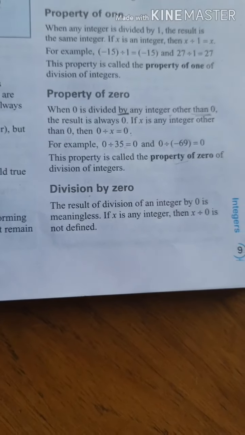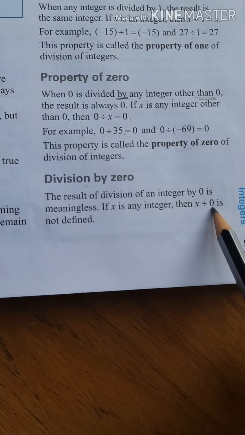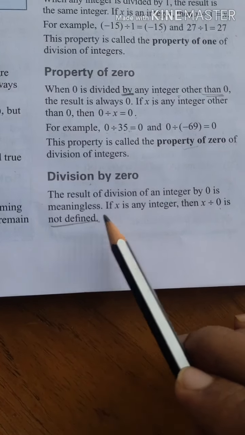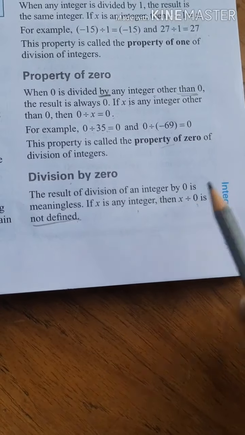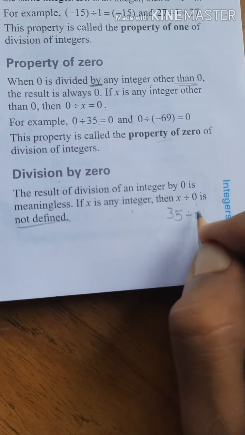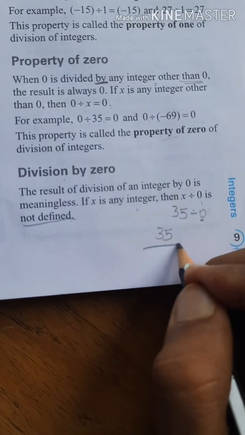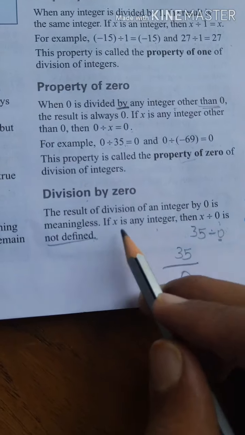Here is division by 0, which means any number you take, you divide by 0. Check what answer you will get. You will get not defined. For example, take 35 divided by 0. If the denominator is 0, how will you write this? When the denominator is 0, it is not defined.